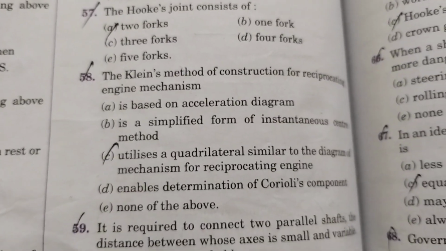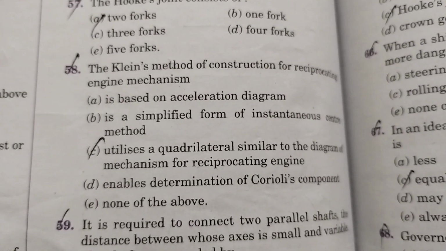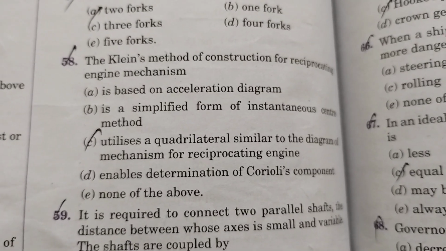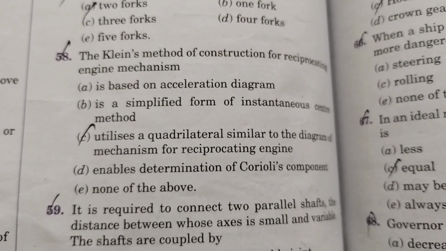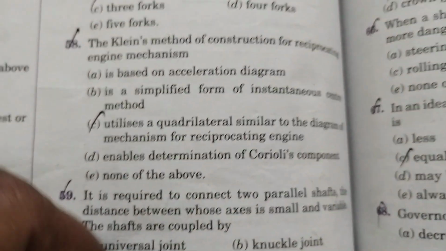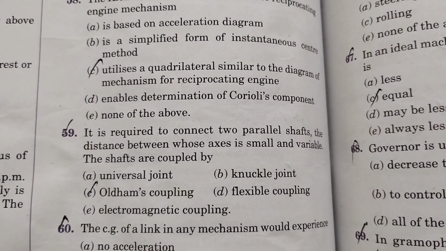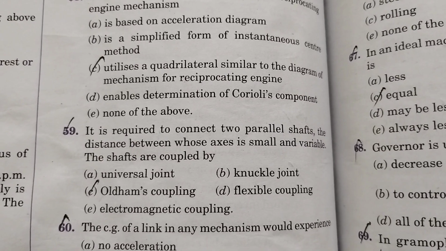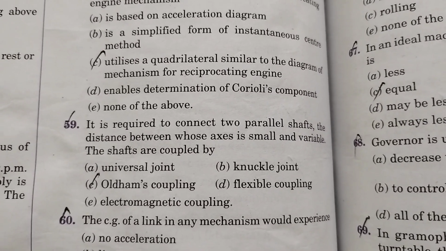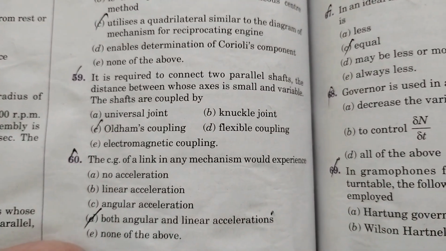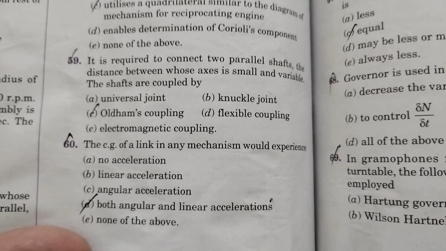Klein's method of construction of a reciprocating engine mechanism utilizes a quadrilateral similar to the tangential mechanism for a reciprocating engine. To connect two parallel shafts where the distance between the axes is small and variable, the shafts are coupled by Oldham's coupling. The center of gravity of a link in any mechanism is subject to both angular and linear acceleration.